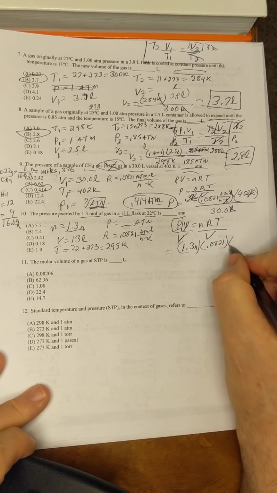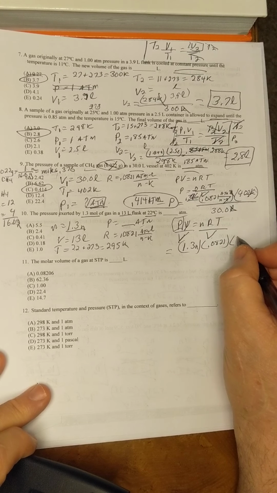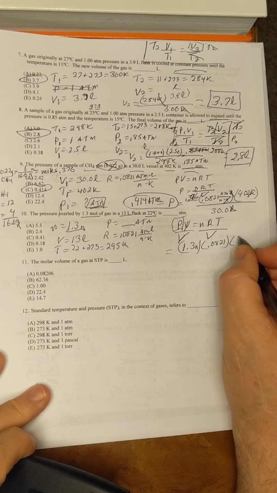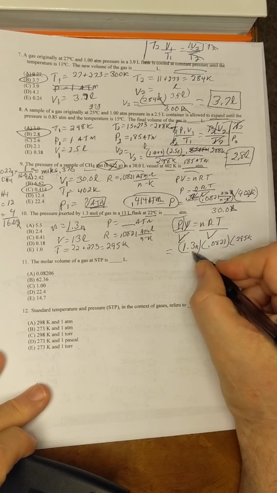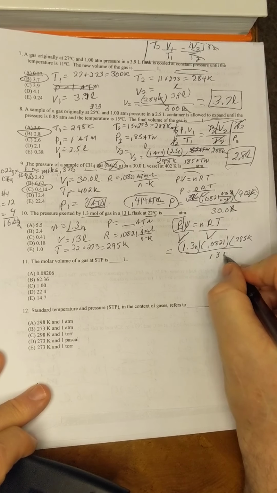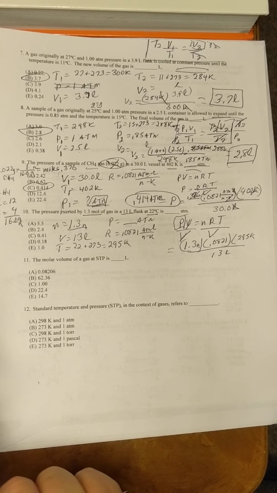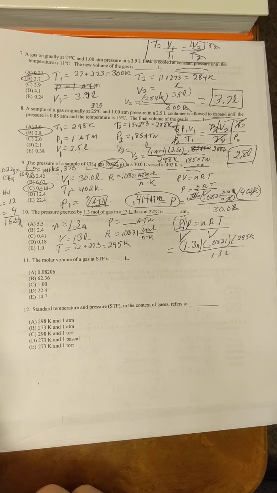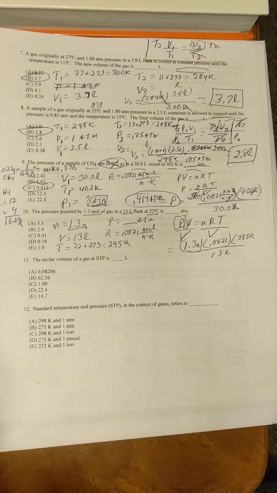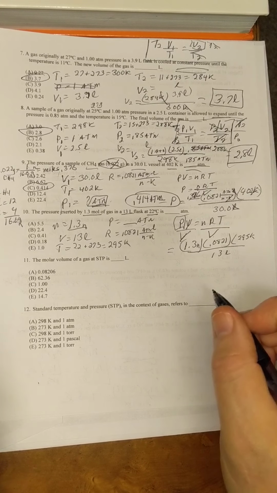I won't throw all the units in. Temperature is 295K. And divided by 13 liters. So I got 1.3 divided by 0.0821 times 295 divided by 13. And the answer is 359.